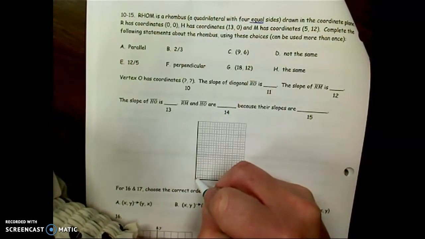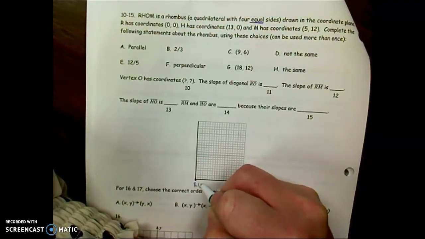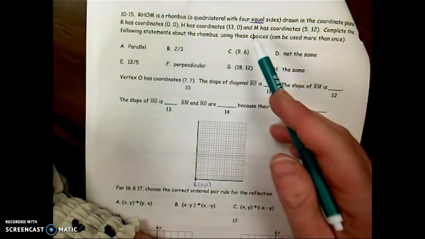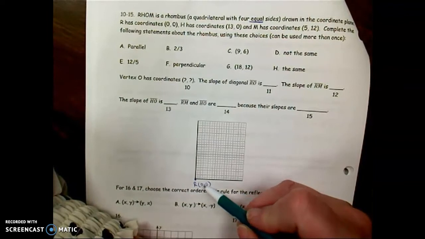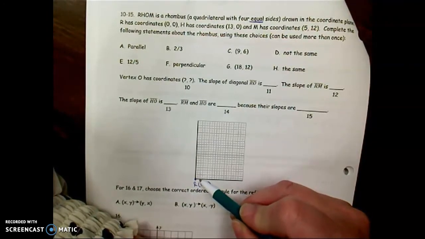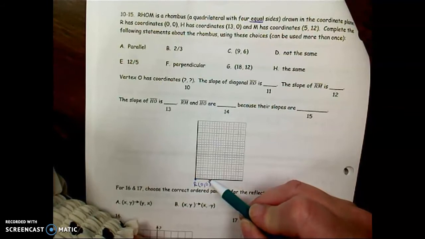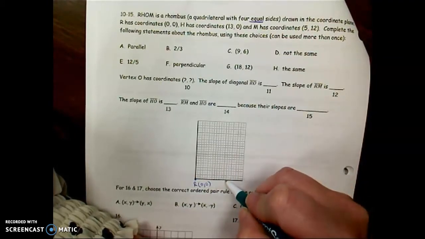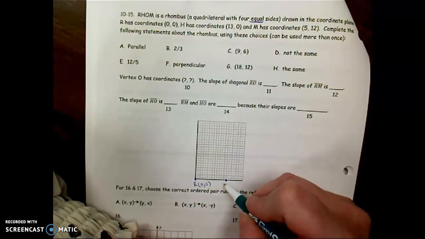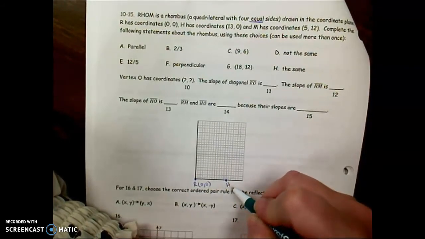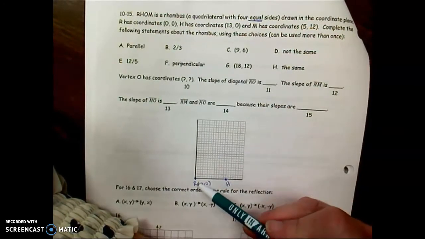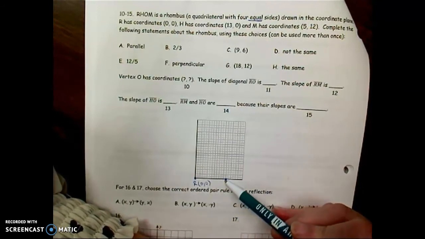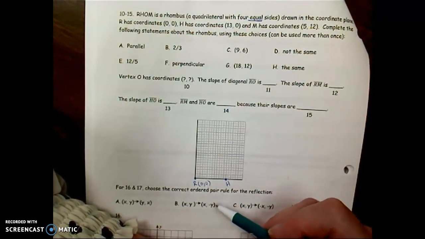Again, R is at 0, 0, so I would put R here at 0, 0. And then carefully label the other 2 that are given to you. H is at 13, 0. So these are real tiny. 1, 2, 3, 4, 5, 6, 7, 8, 9, 10, 11, 12, 13. That right there tells you how long each of the 4 sides have to be. Just using those 2 points, R and H, we know the length of all 4 sides. You can count those units and know how long the 4 sides have to be.